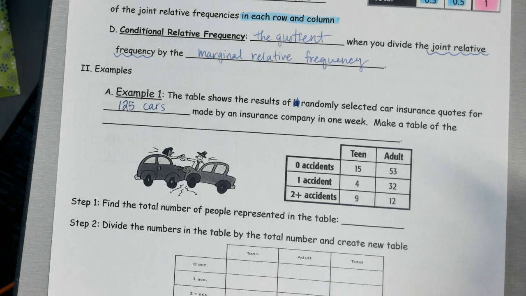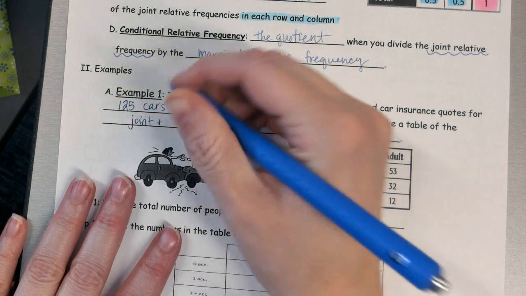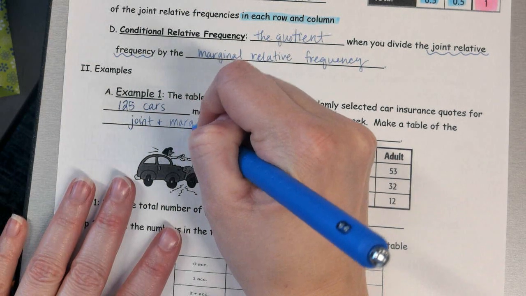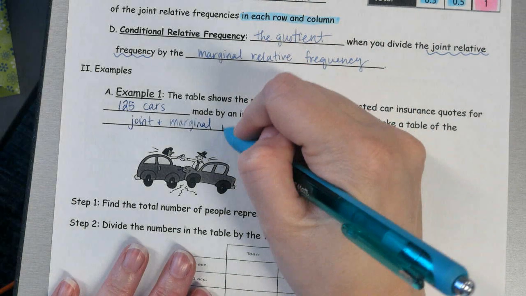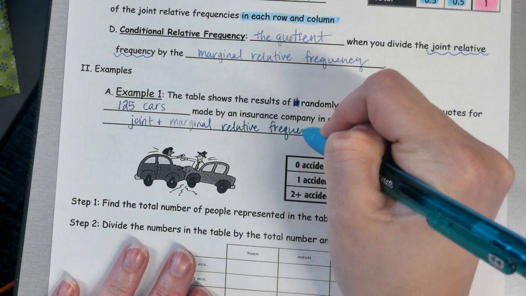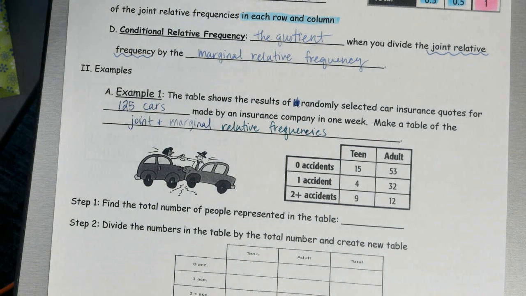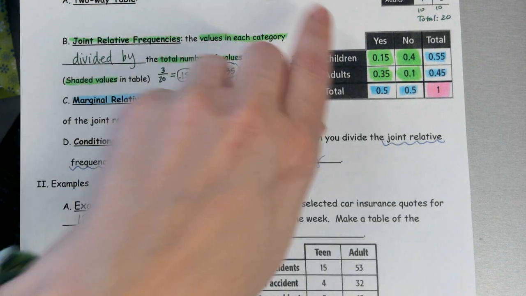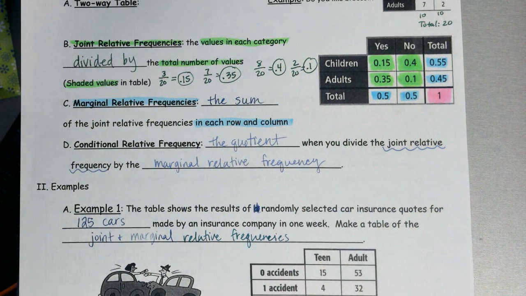We're going to make a table of the joint and marginal relative frequencies. Okay, so that's what we shaded above. The joint and the marginal is just the green and the blue.